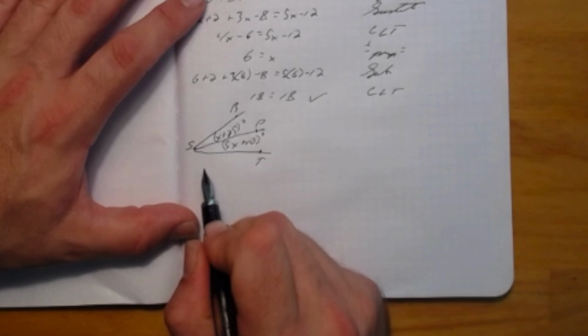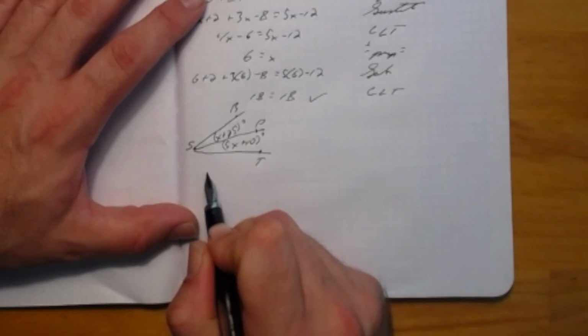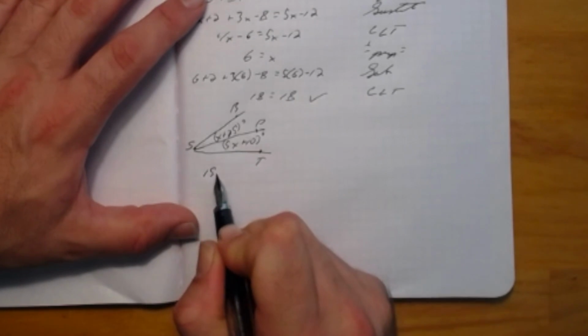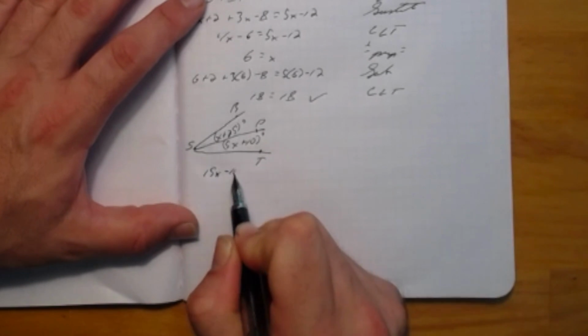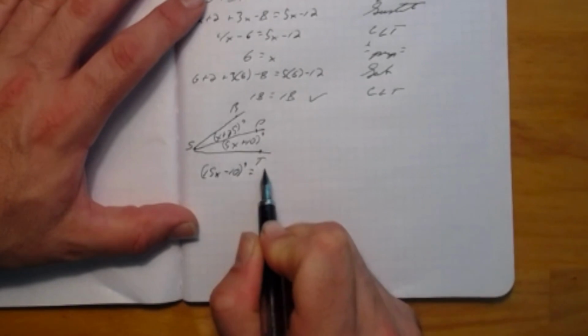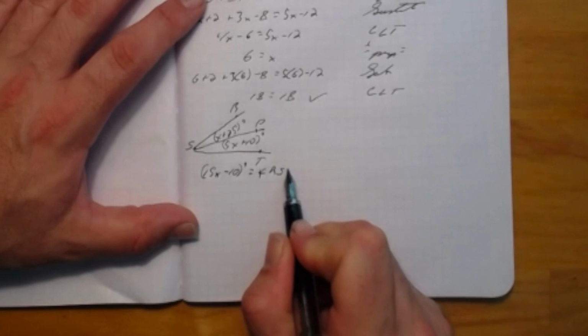I'm being given that the whole angle is worth 15x minus 10 degrees. So this is equal to the angle RST.